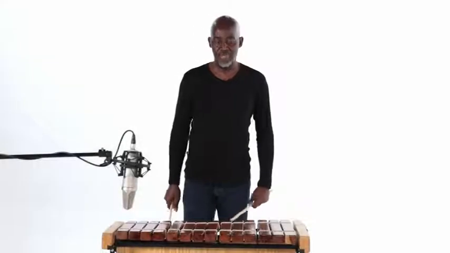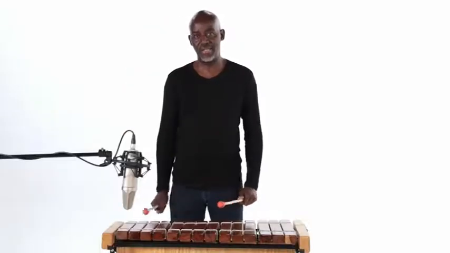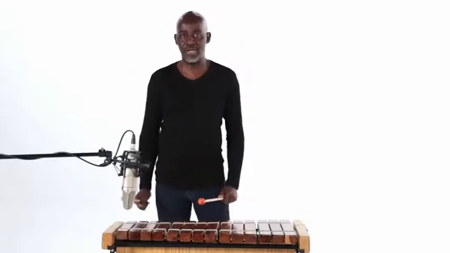Hello everybody. Today I would like to teach the song Waka Waka by Shakira and Freshly Ground. Now this song was popular in 2010 during the World Cup in South Africa. So I'm going to start teaching the melody that is going to be played by the piccolo, Waka Waka.